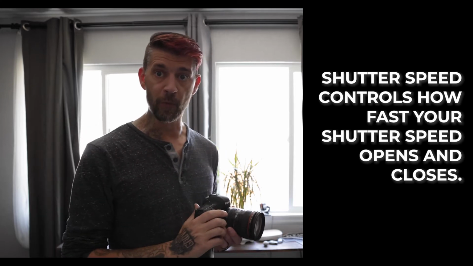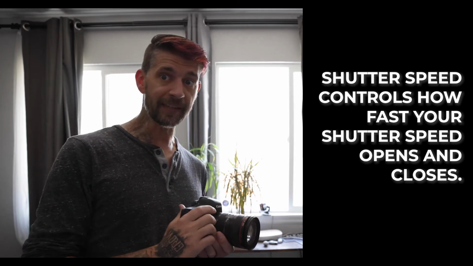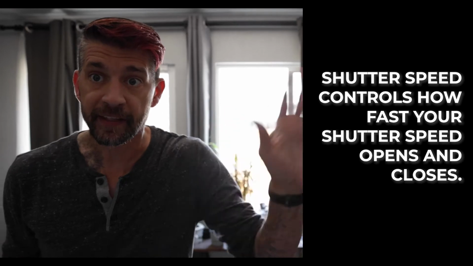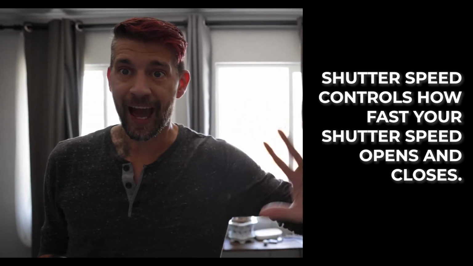So if you are moving really fast, kind of like this, you'll see that you can kind of keep track of my hand. This camera that I'm shooting on is set at 125. It's about a middle of the road shutter speed. But if I turn the shutter speed down, you'll see a lot of motion blur, right?